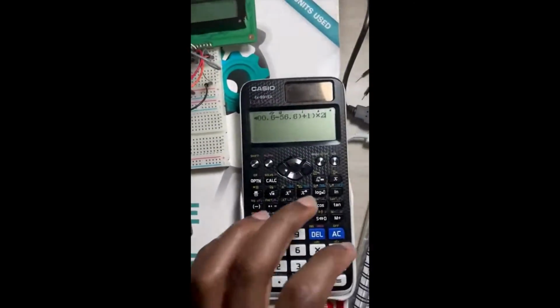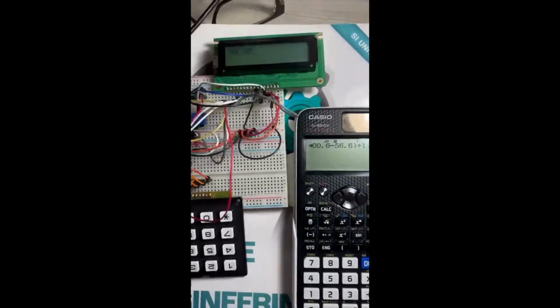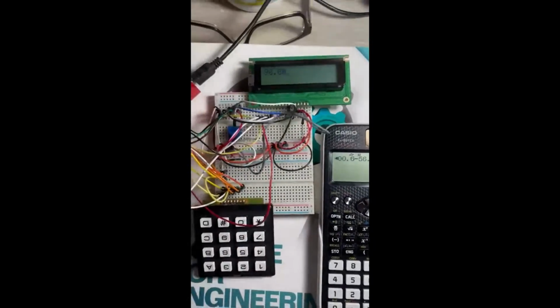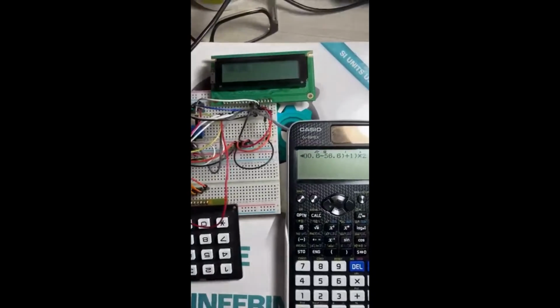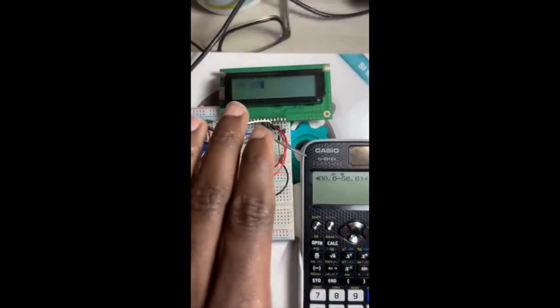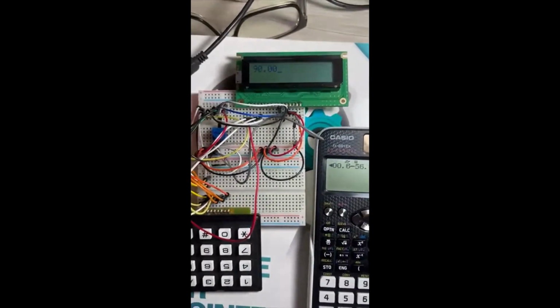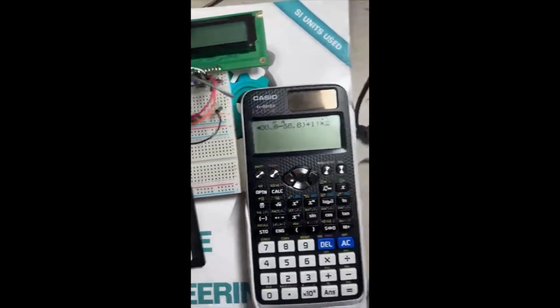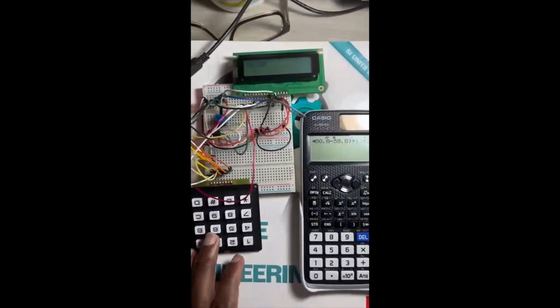Right, another thing is I can use the shift function to, let's assume that this is an angle, get the cosine of this angle in radians. So let me just do that.